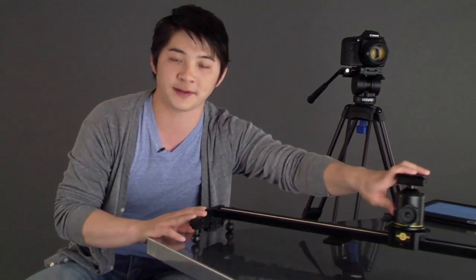A good question here is, how do you move the slider so smoothly if it's by hand and not by motor? Okay, so when I use a slider with my hands, the first thing we want to make sure we have is some weight on the carriage. And typically a camera and a lens adds enough weight to it.